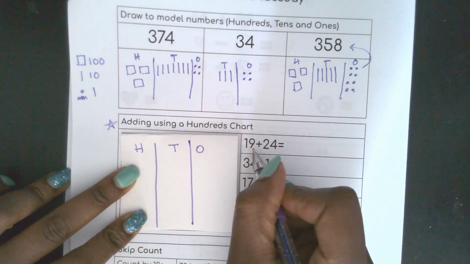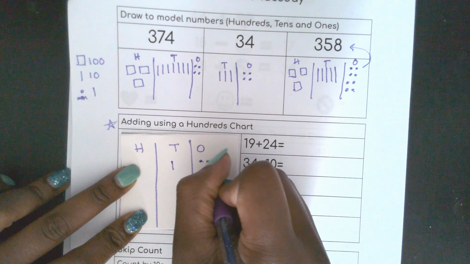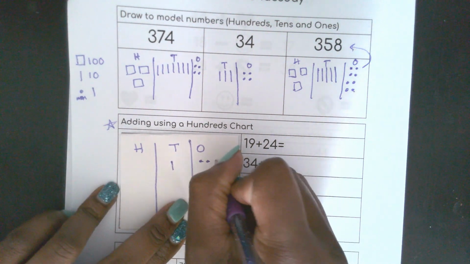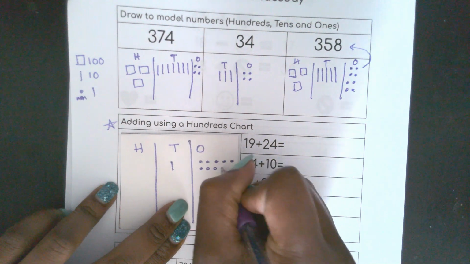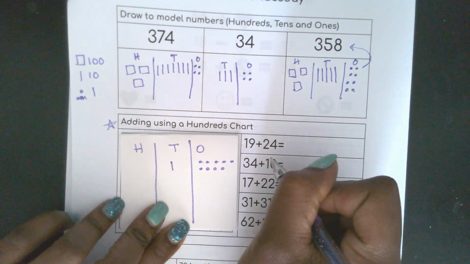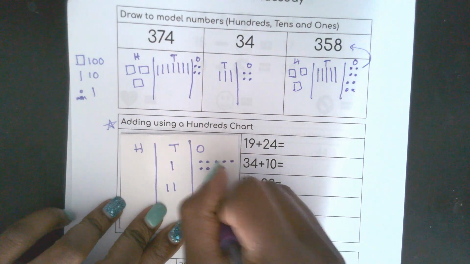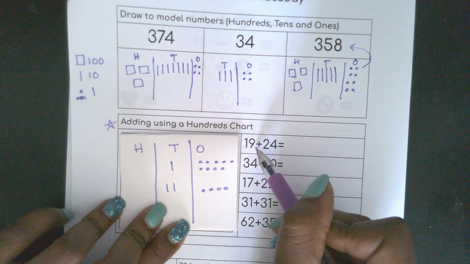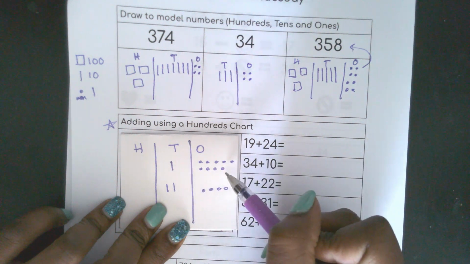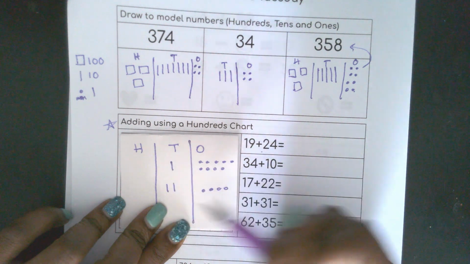So 19, I have 1 ten and 9 ones. For 24, I have 2 tens and 4 ones. Right now, I have 19 here at the top, and I have 24 here at the bottom. Now I want to add these together.